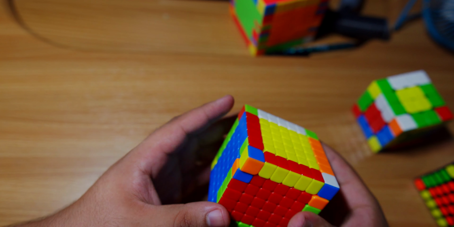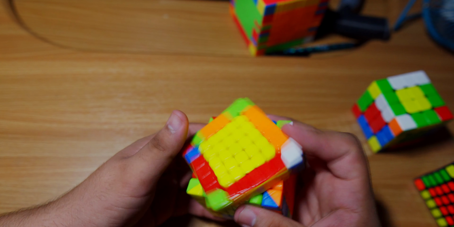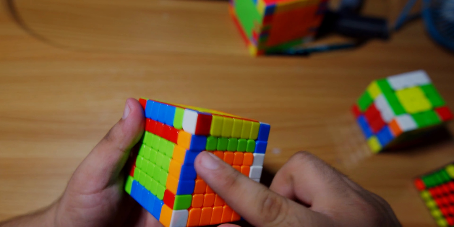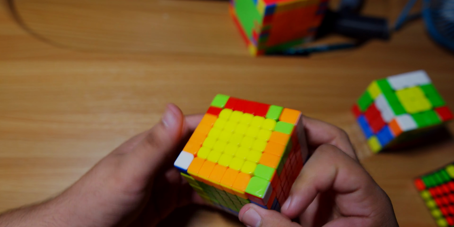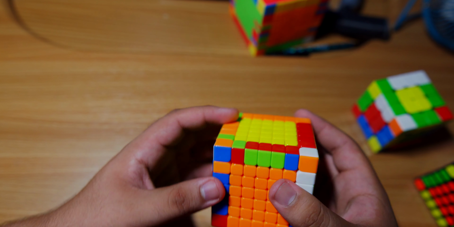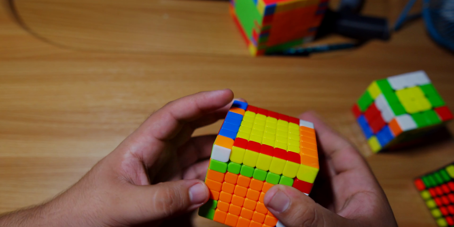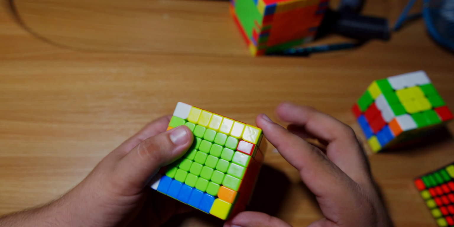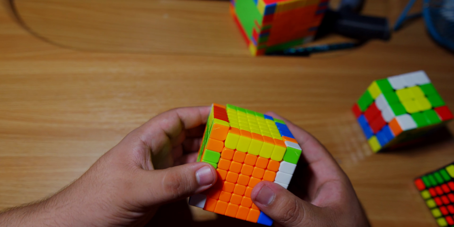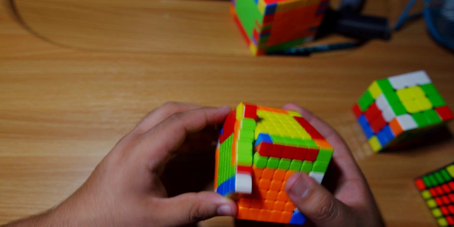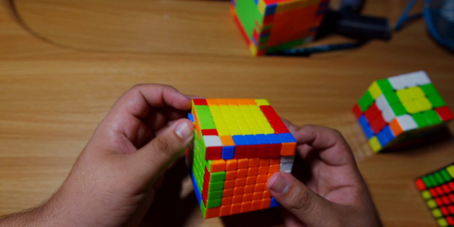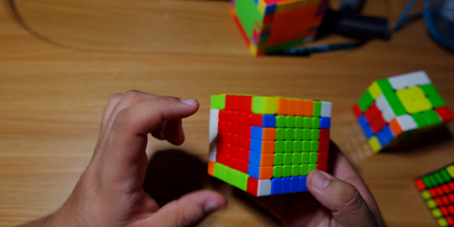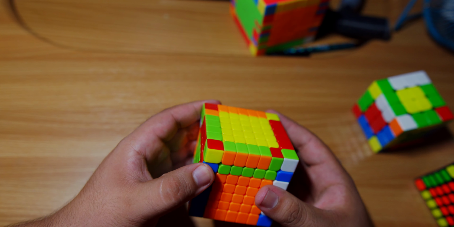Let's see. You guys can see here's a broken piece that I can use. Let's see. I'm gonna flip this so I can put that in. Here's a broken piece I can use. Let's see, I have this piece that I can flip with this piece.